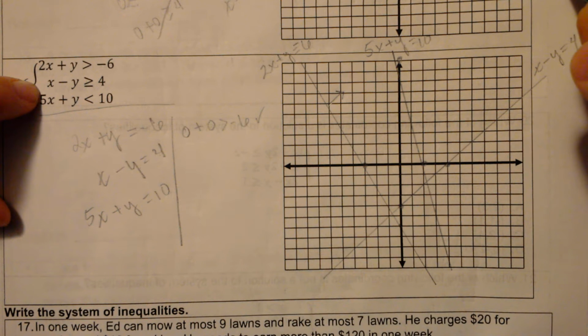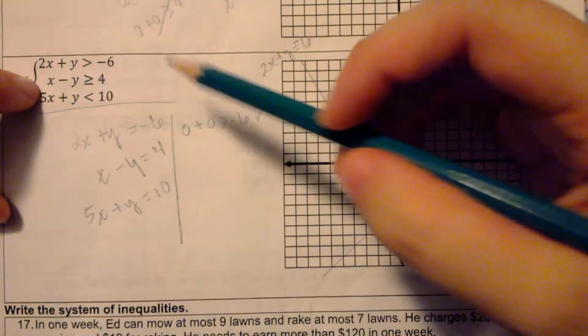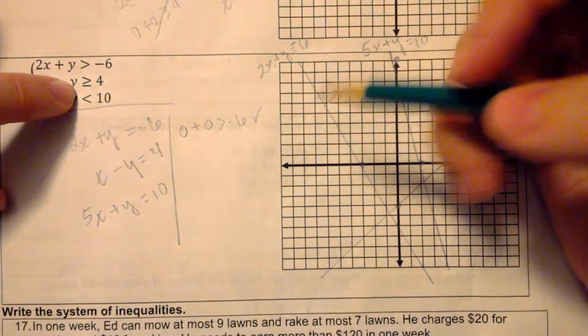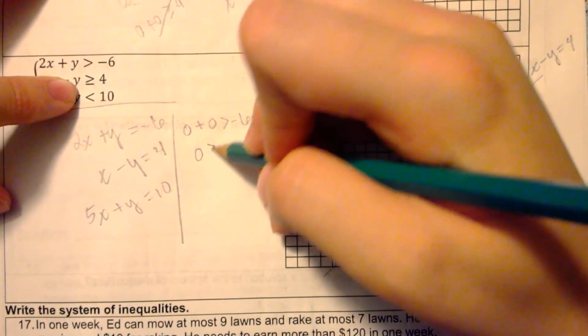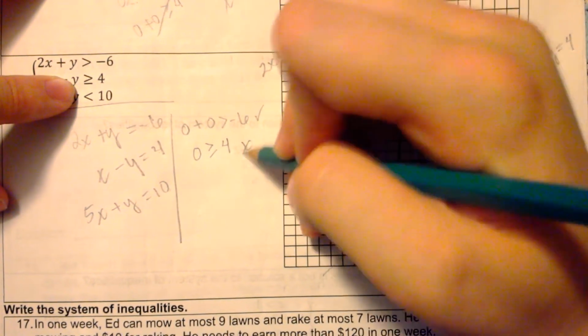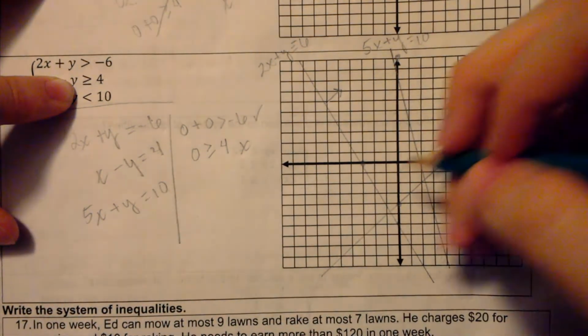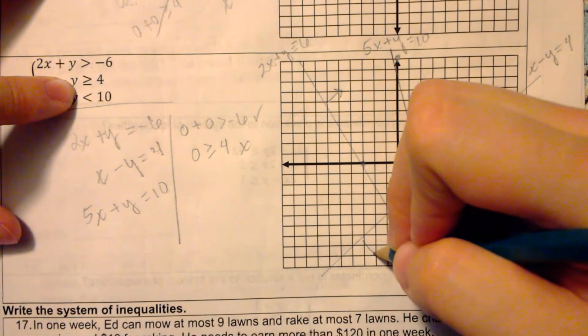And the next one, x minus y is greater than or equal to 4. So if I plug in 0, 0, I'm going to get 0 minus 0, and that's still 0. 0 is greater than or equal to 4. That is not true. So this other one, I'm going to shade below.